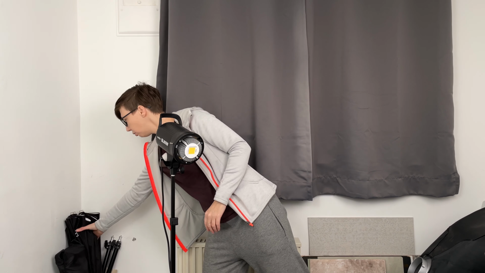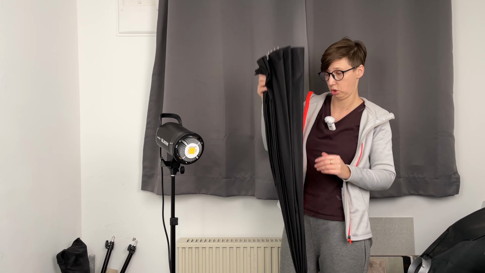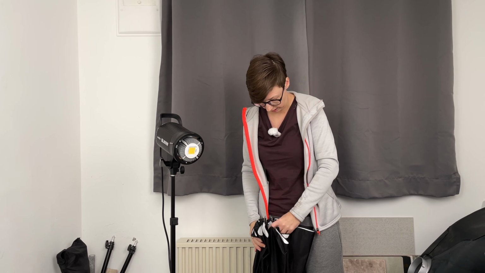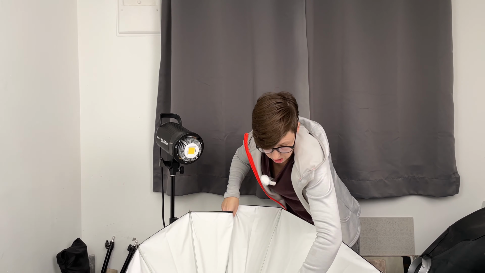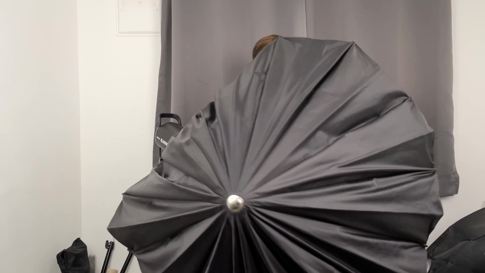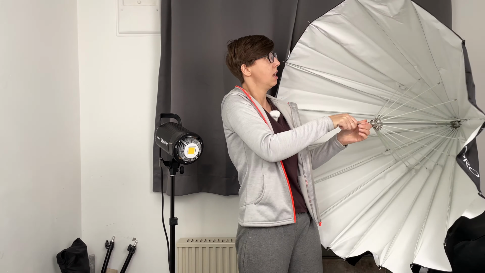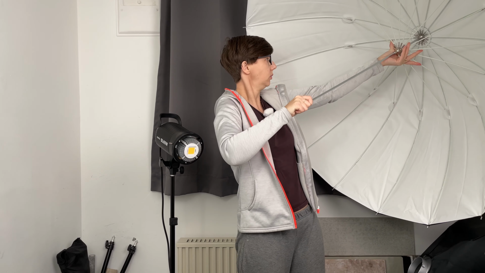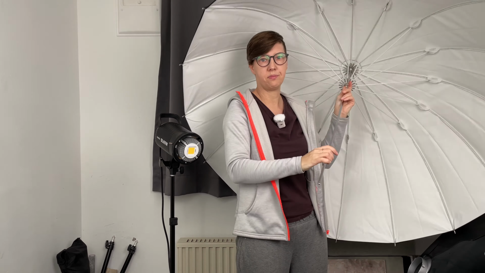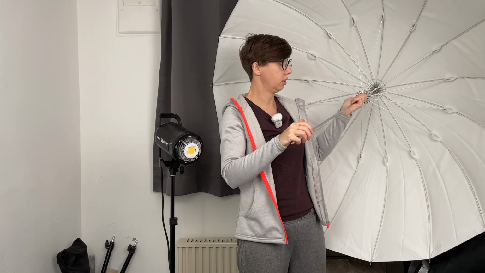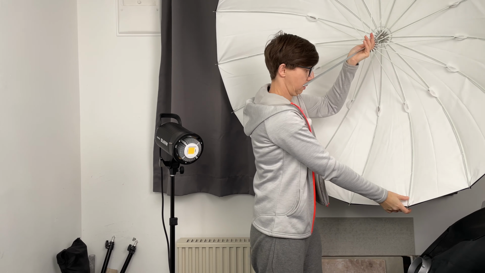Another modifier you can have is an umbrella, different umbrellas. I have one here, it's so huge. It is an octagon umbrella, and when you open it, I'll show you, it's really big. It's not easy to work with because my studio is small. You open it like every umbrella, but this umbrella has good material inside and outside.